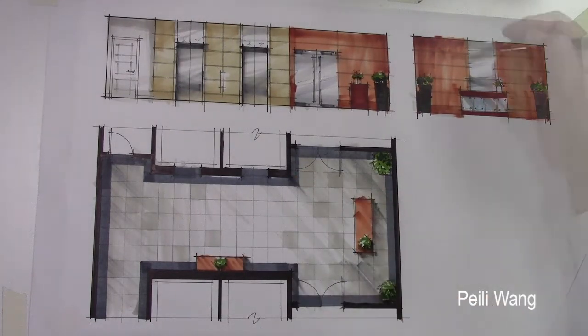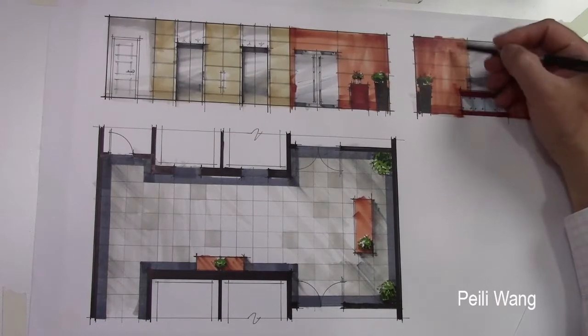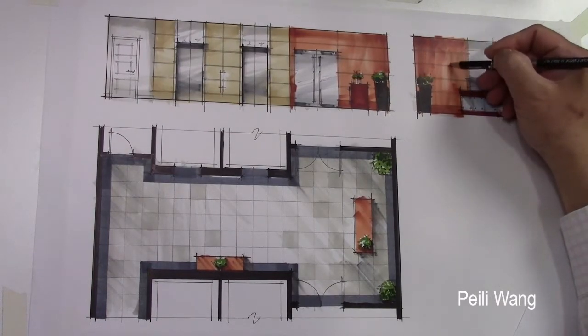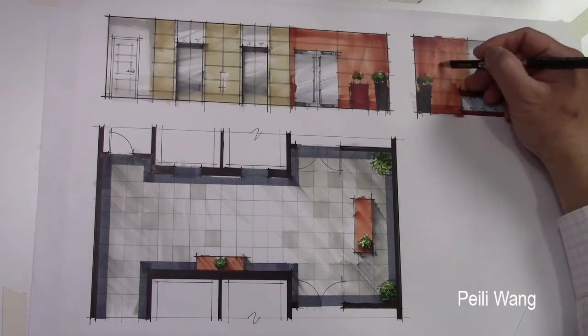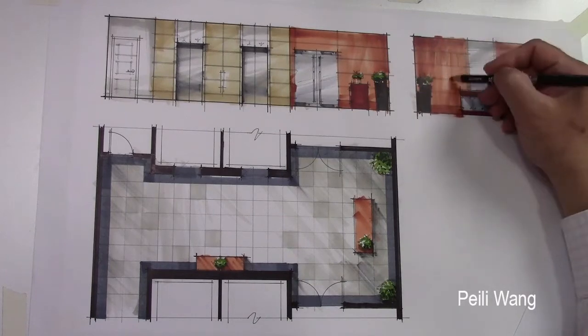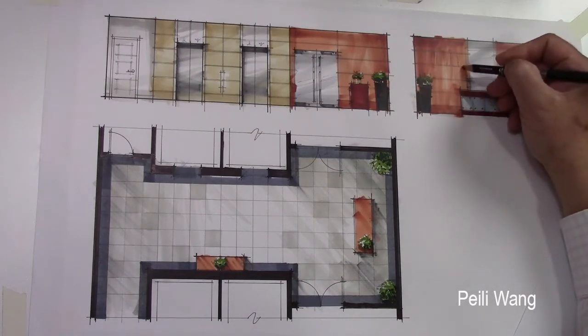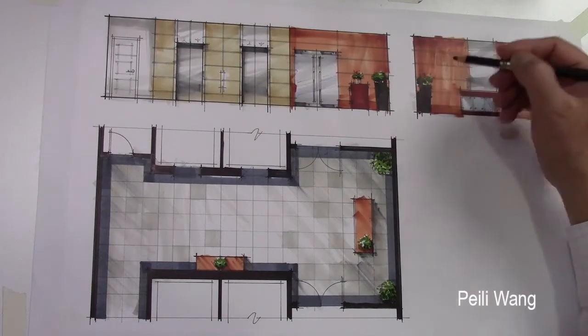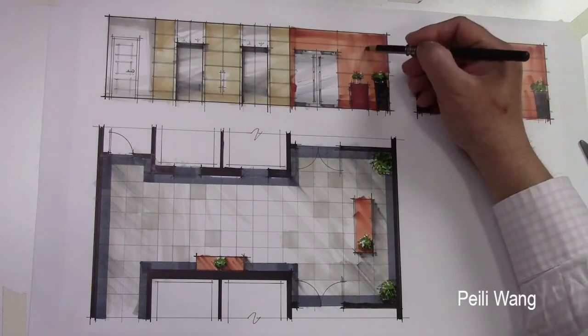Okay, I have a little bit shadow. Pattern, you decide. You can make a dark brown pencil to add a texture. This vertical texture, you can use wood. Okay. I just randomly add a few.